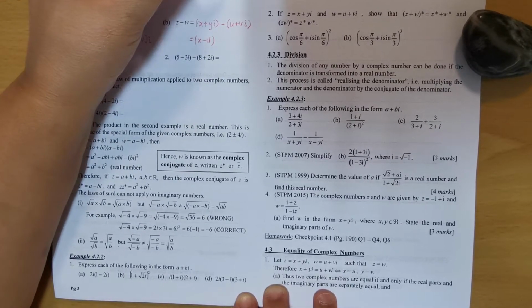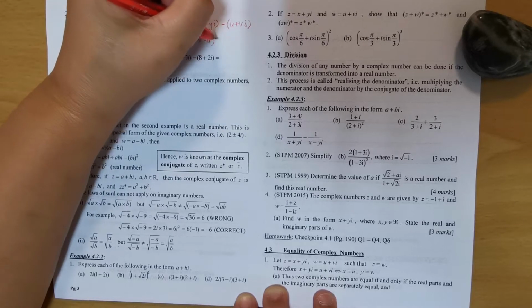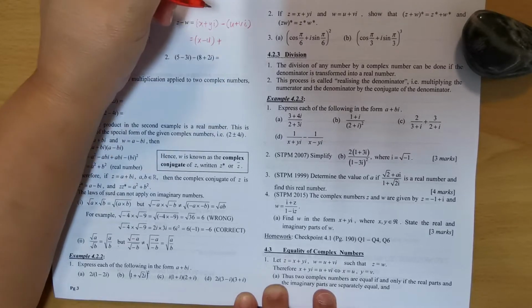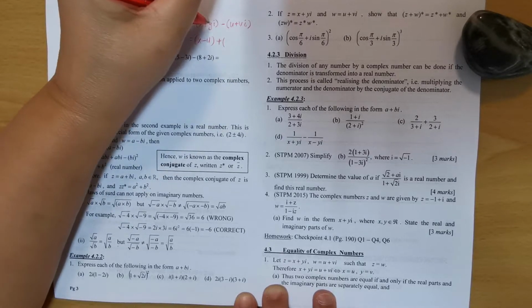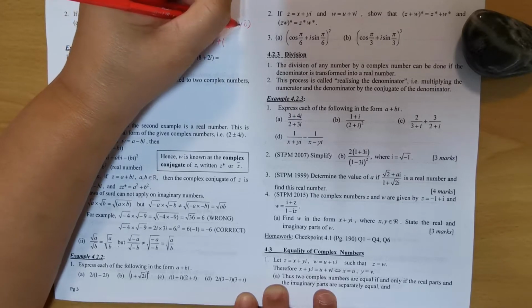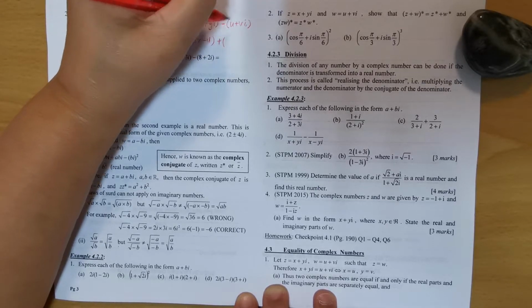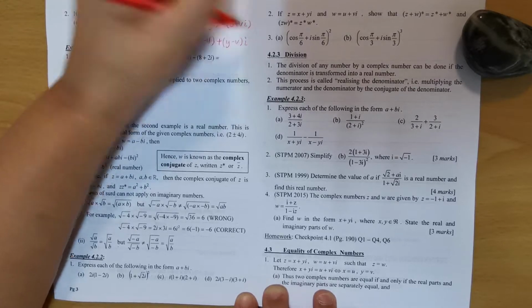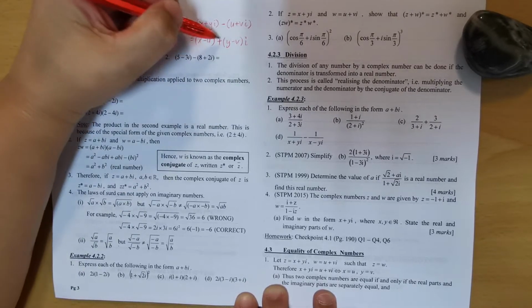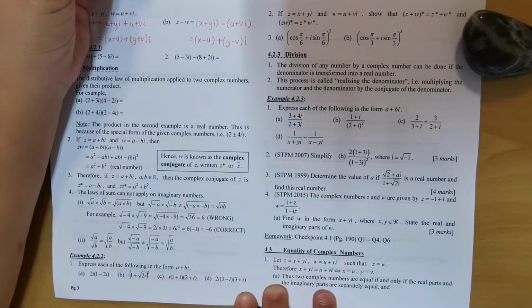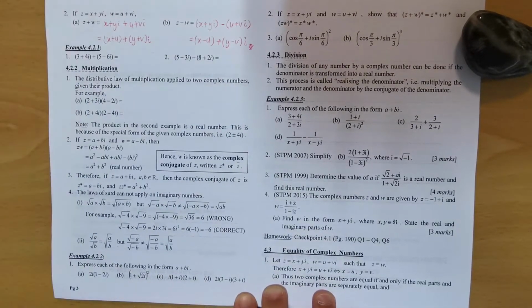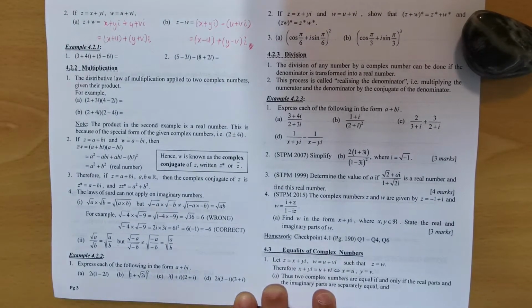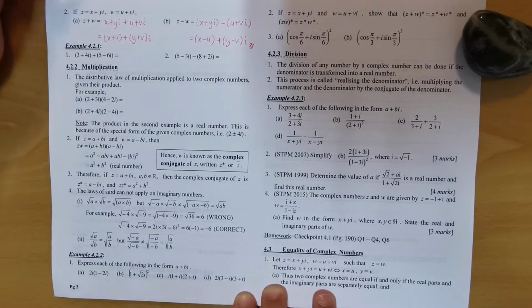The next one will be plus, I still write a plus. It's actually yi minus vi, so I write y minus v, i. The sign in the center is still plus. So this is how we add and subtract two complex numbers.